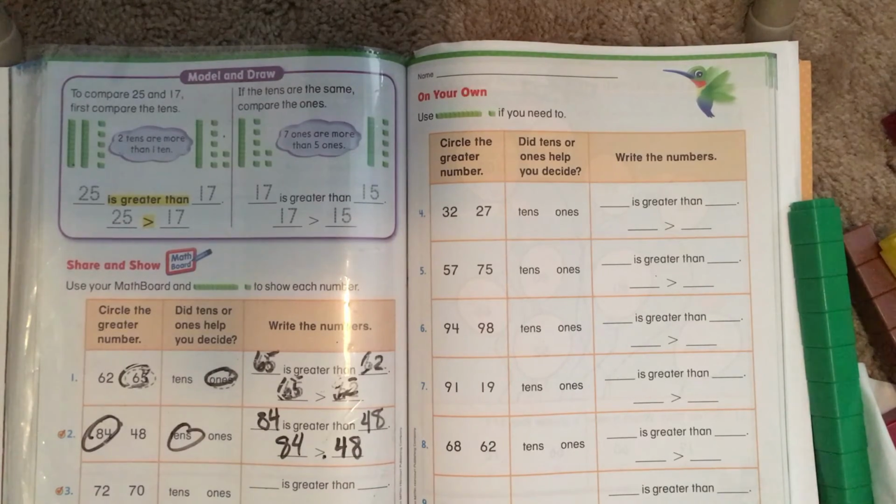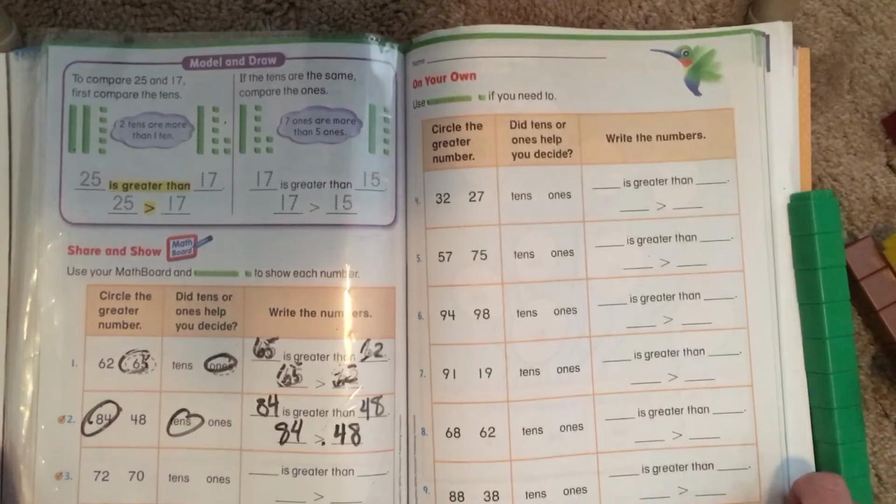Okay, if you need help, you can ask me as soon as I'm done teaching the other class. Otherwise, go ahead and get started.